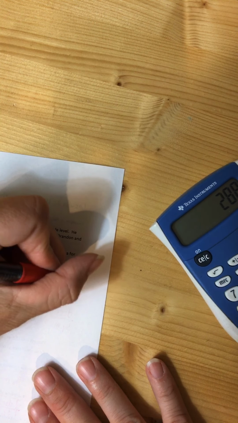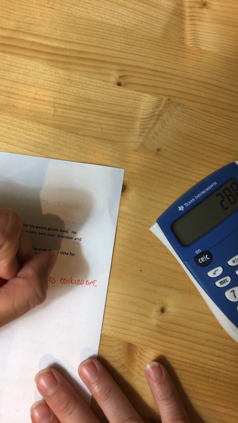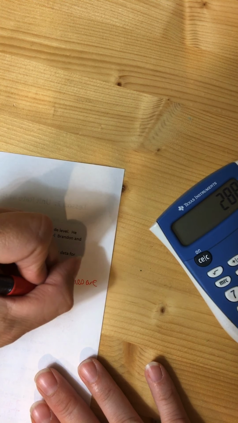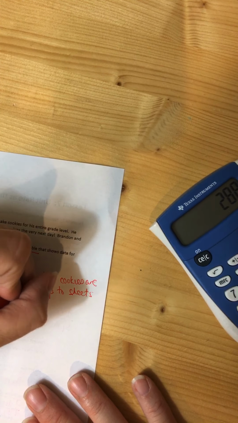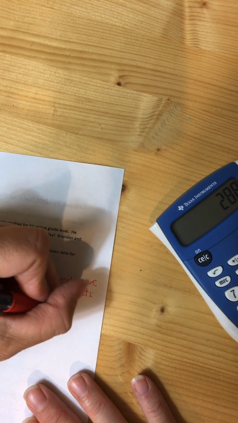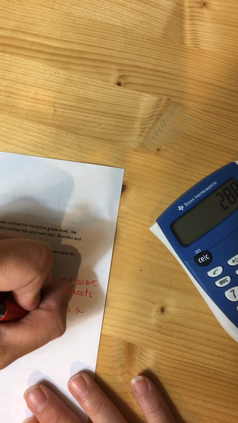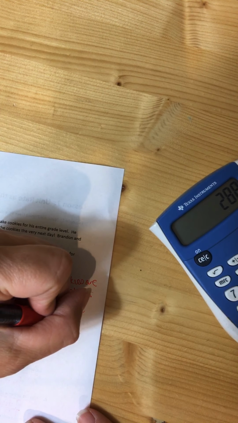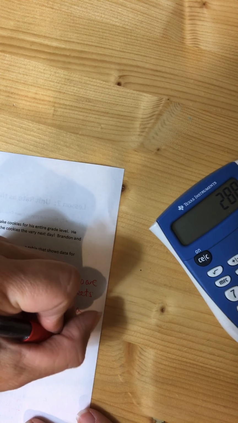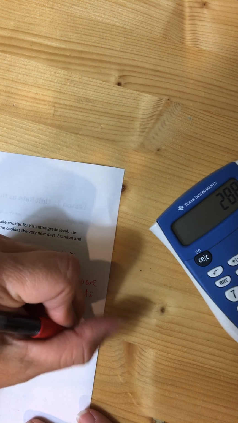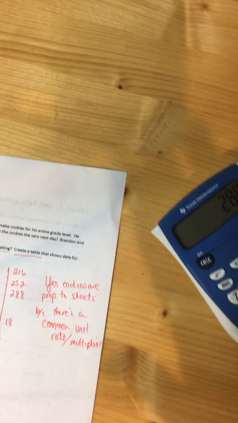Cookies are proportional to the sheets because there's a common unit rate, the common multiplier. You can even use our new term that we're starting to use more now, the constant of proportionality.